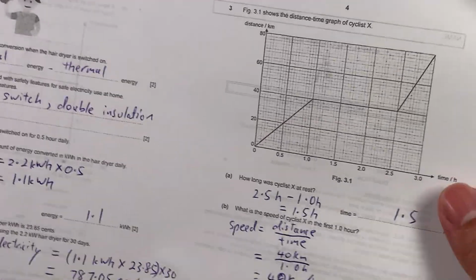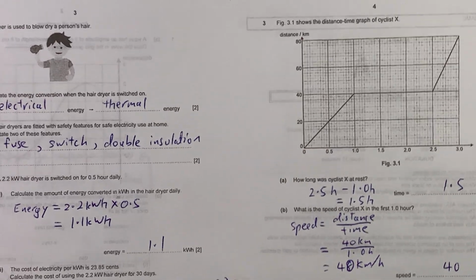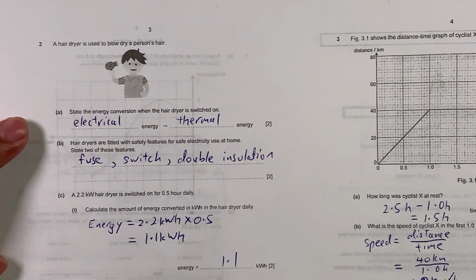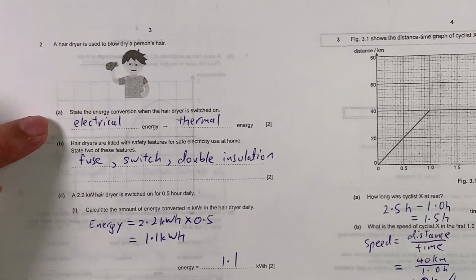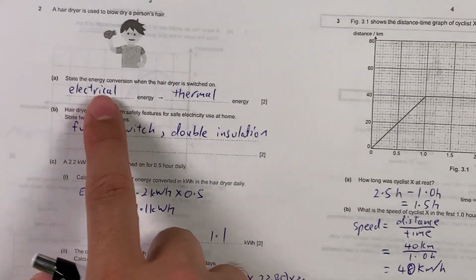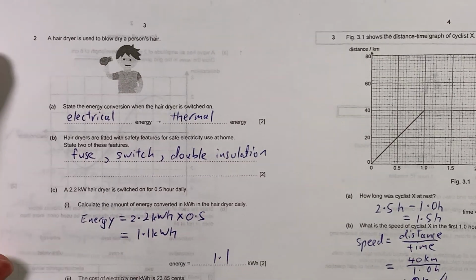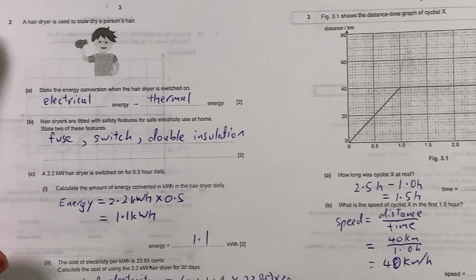Next question, question 2. Now for this question, we are talking about the hair dryer. The hair dryer will convert the electrical energy that is input or supplied into two forms, or in fact 3 different forms.